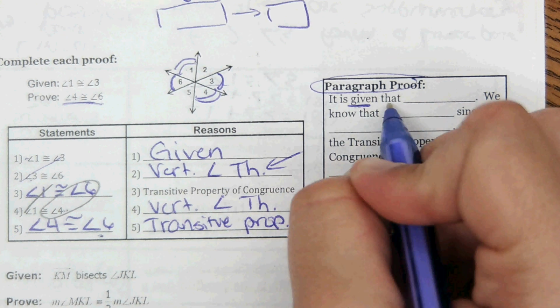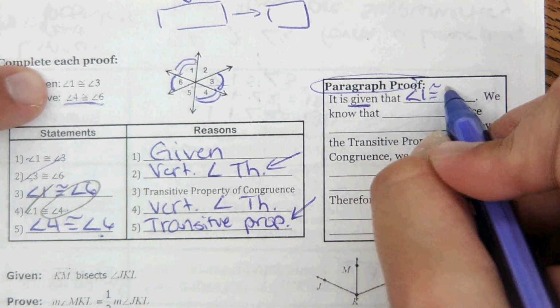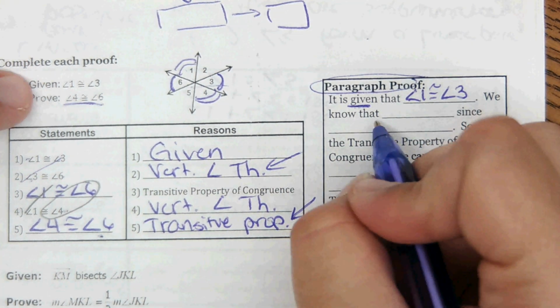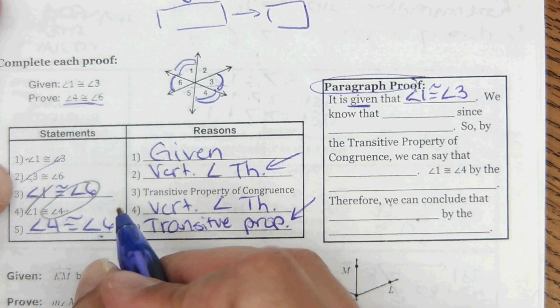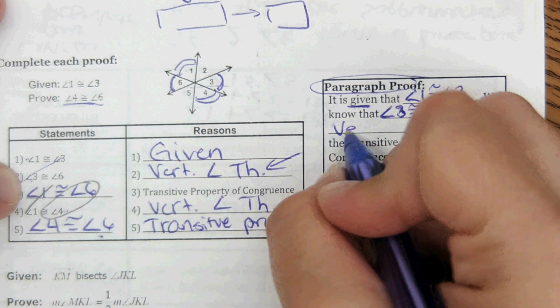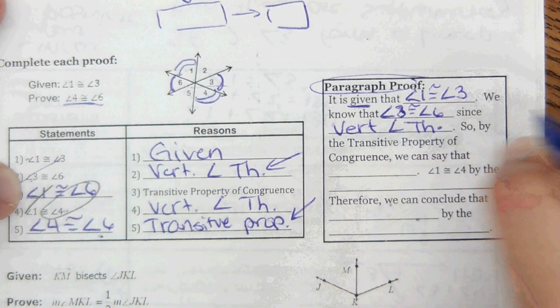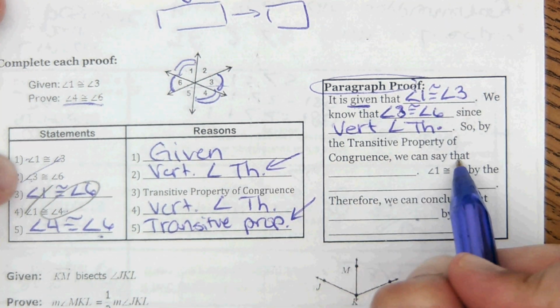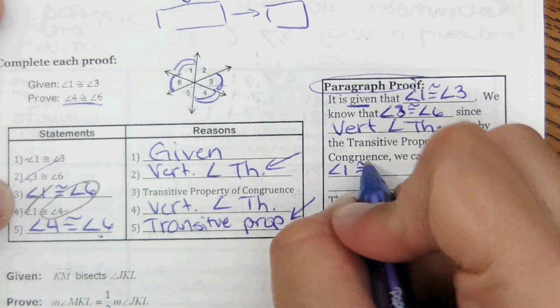It is given that, so you'd put in your given statement, angle 1 is congruent to angle 3. We know that 3 is congruent to angle 6, since vertical angle theorem.